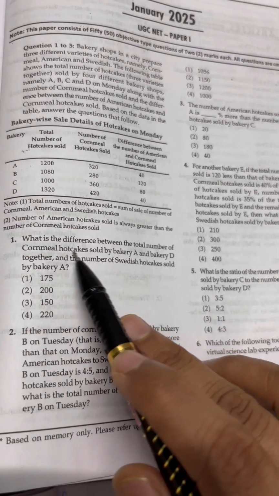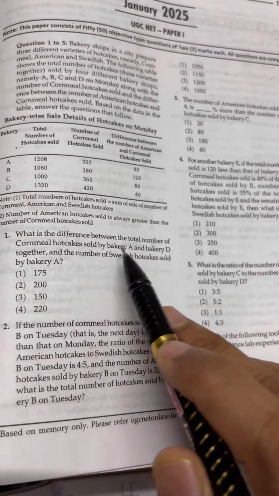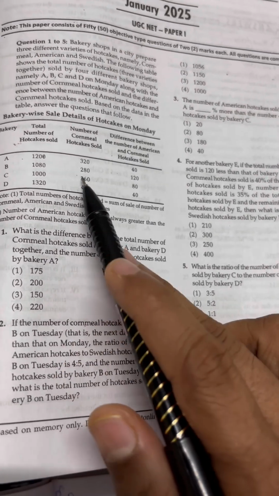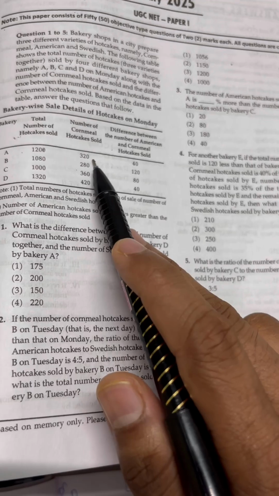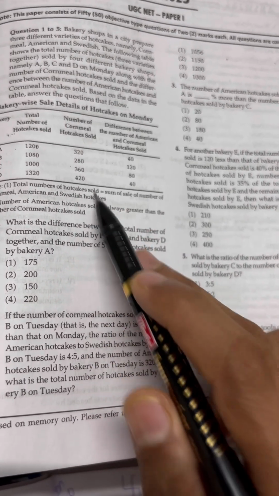So you take it as the number of cornmeal hotcakes sold by bakery A and bakery D together. The cornmeal of bakery A and bakery D together you have to take. Cornmeal they have given directly here, the number of cornmeal hotcakes sold: bakery A is 320 and D is 420. Together, that means 320 plus 420.